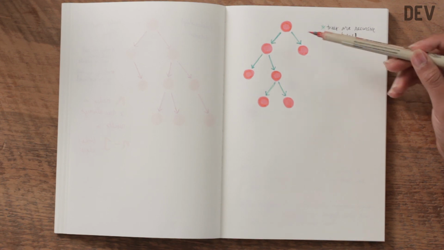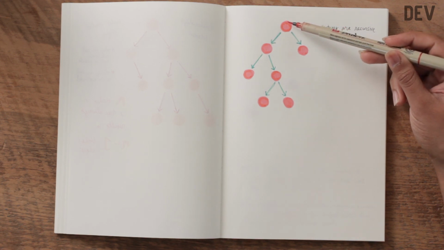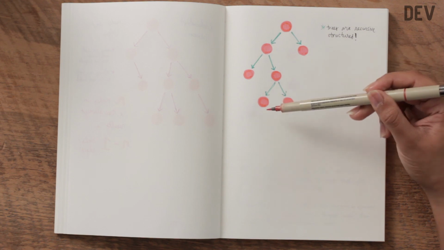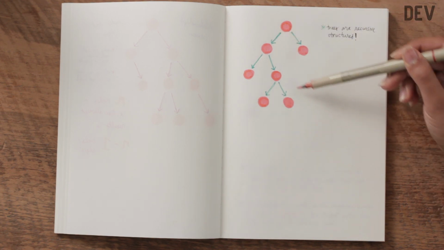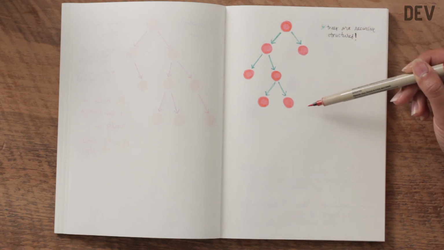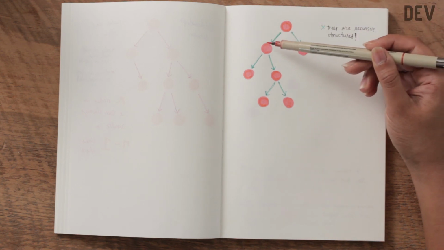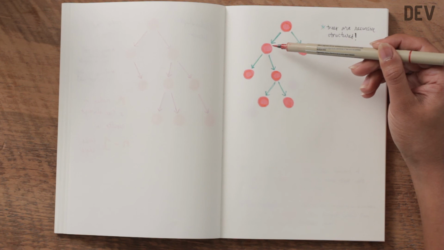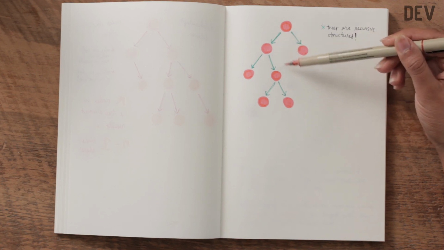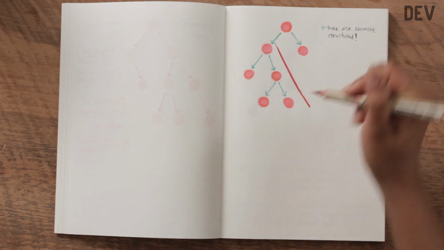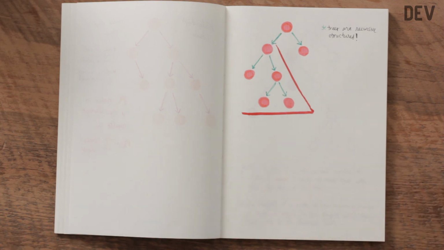In this example, we have a tree with a root node and multiple levels of children within it. If we just look at this one half of the tree, we'll see that this node, while a child of the root, is also parent to its own children. This entire section of the tree could be a tree in and of itself. And in fact, it is.